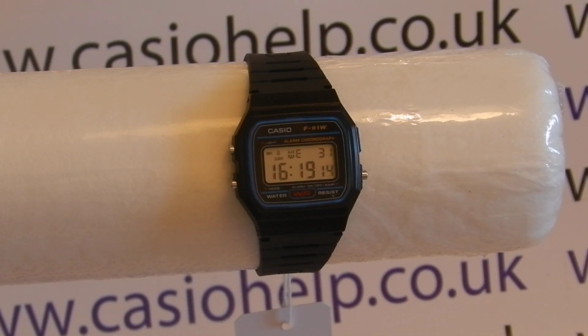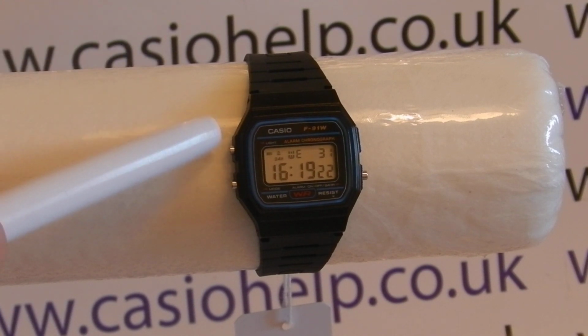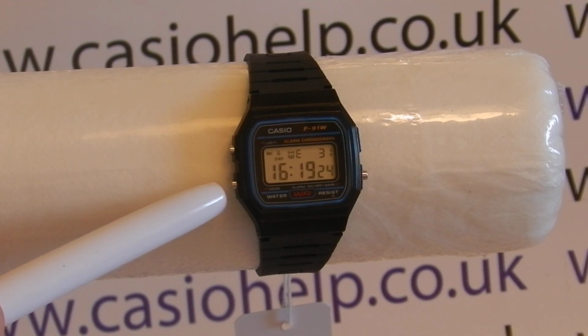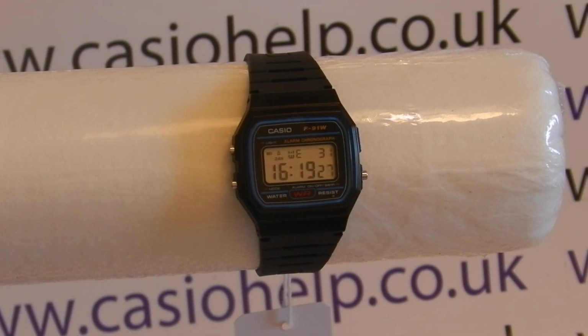Today's video from Casio Help, we're going to demonstrate how to set the date and time on the F-91W. Three things you need to know are the buttons. Top left is L, bottom left is C, bottom right is A.